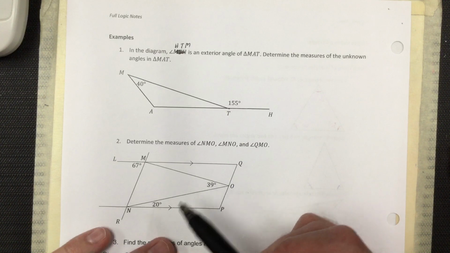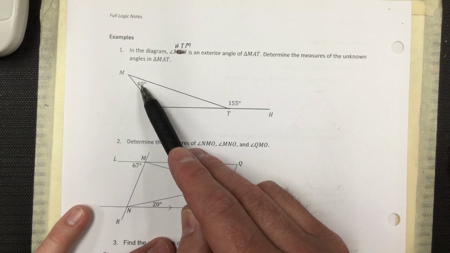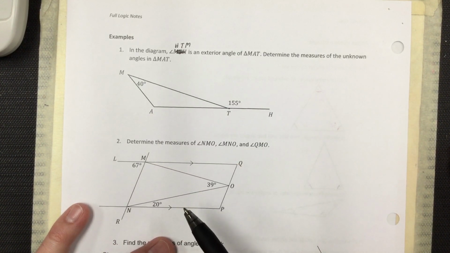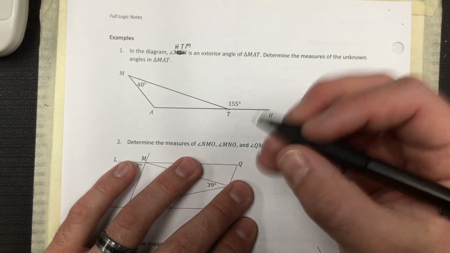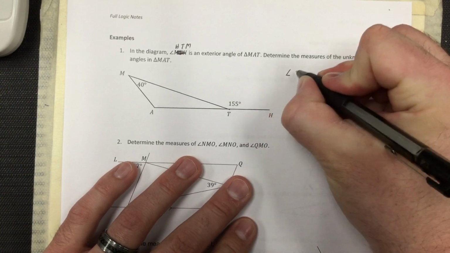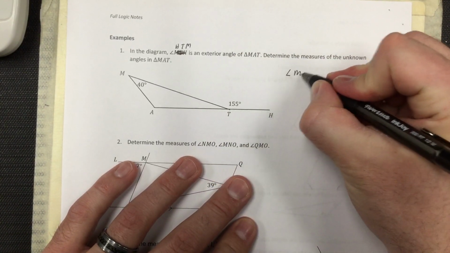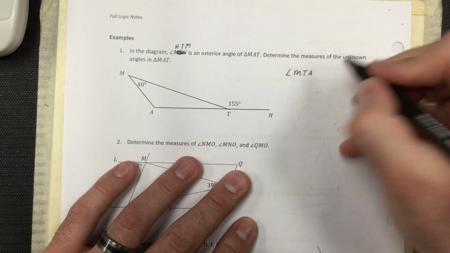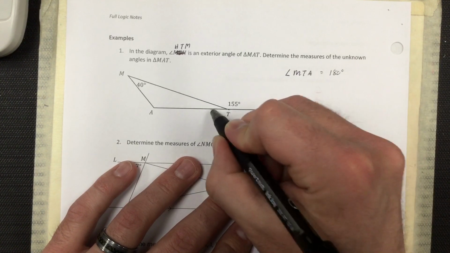We want to determine the measures of the unknown angles inside the triangle based on what we know here. We know that angle M is 40 degrees, and this angle right here is 155 degrees. To figure out angle MTA, this angle right here, we can use the fact that these are supplementary angles.